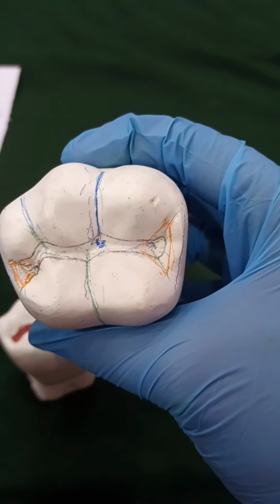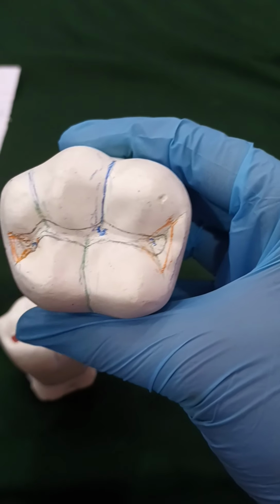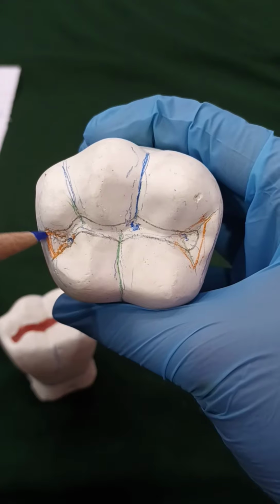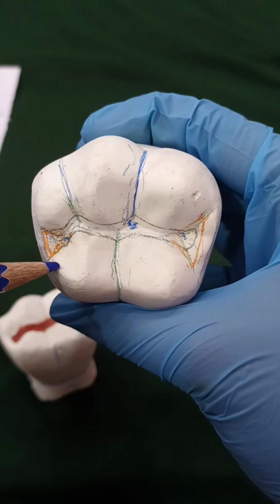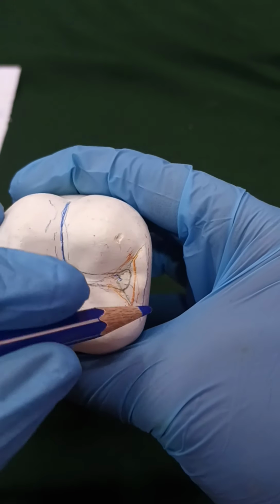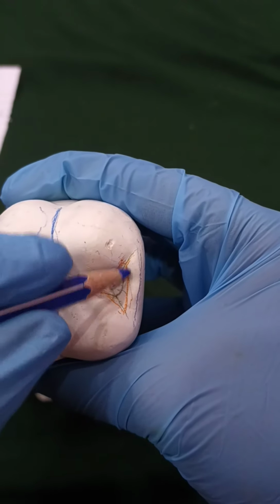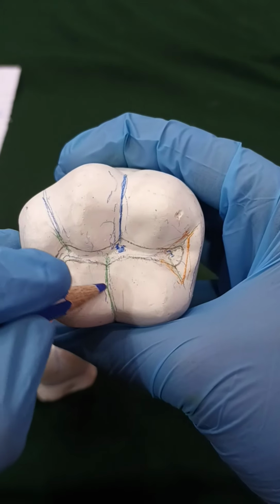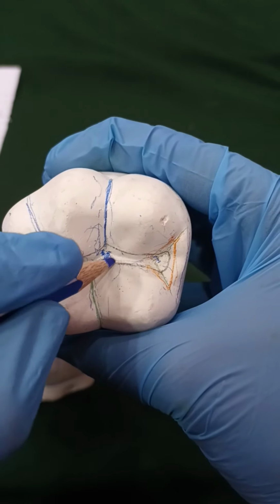Now let's talk about the pits. Following the fossae, there are pits. This depression is a pit. Also, this depression is a pit. This is called the mesial pit. This is the distal pit, and this depression on the central side is called the central pit.